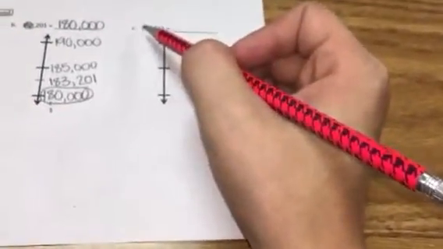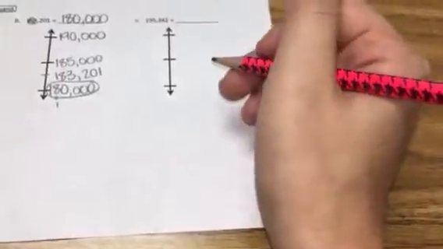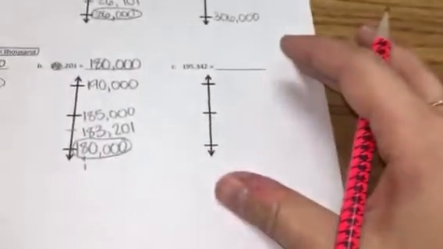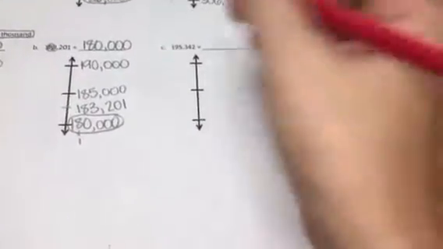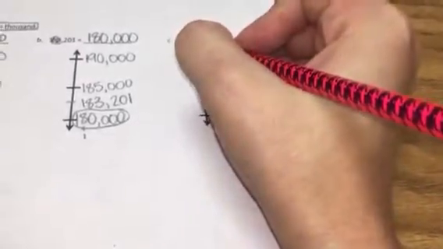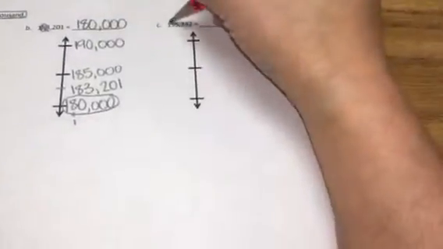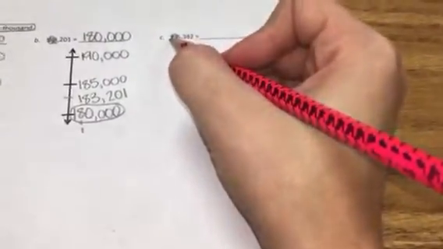All right, look at C. We have 195,342. Again, we're rounding to the 10,000s place. Ones, tens, hundreds, thousands, 10,000s. So we're going to circle the 9. So this will become 190,000.